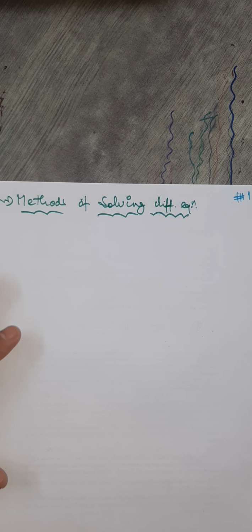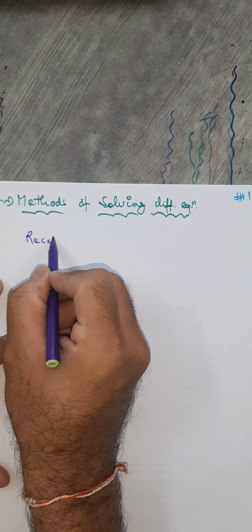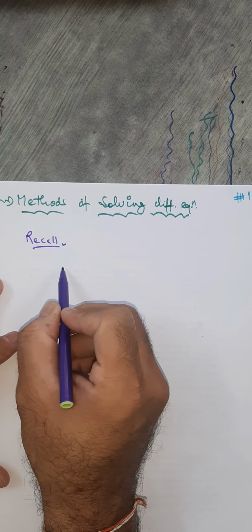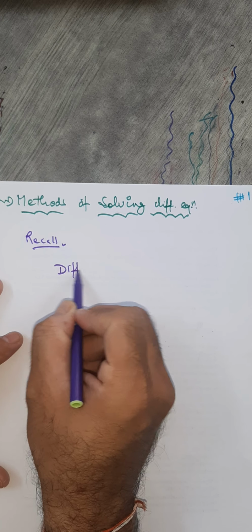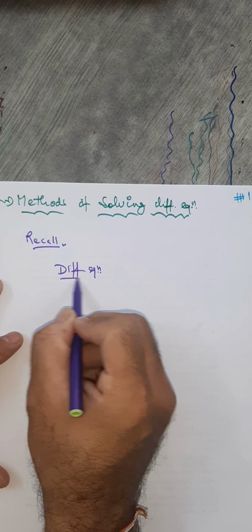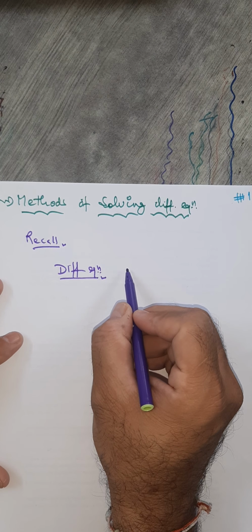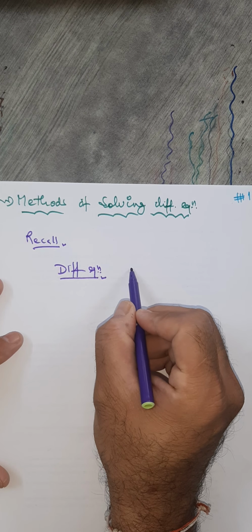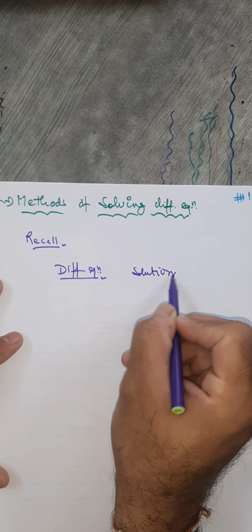Now the next point is methods of solving differential equations. Recall what we did so far. If you remember, first we started with differential equations. Any equation that contains derivatives is called a differential equation. Then we discussed the solution of a differential equation, general and particular.